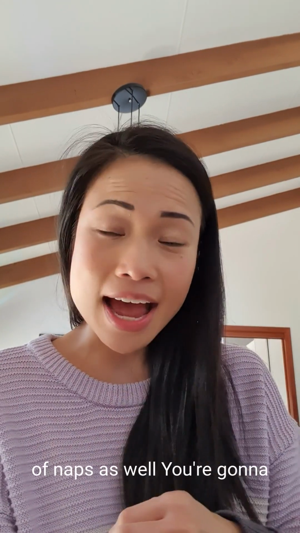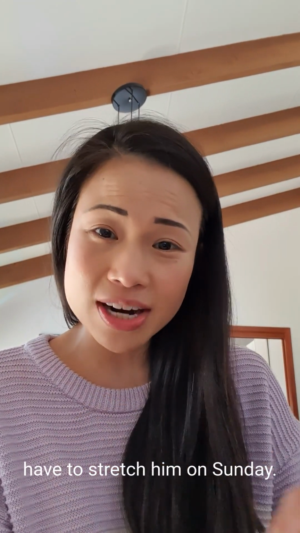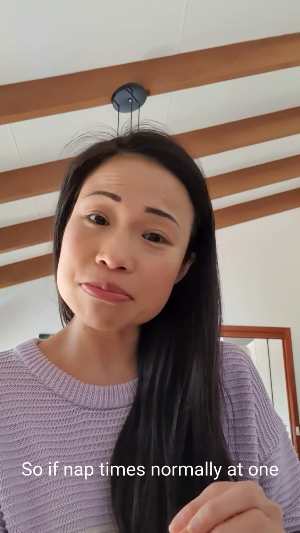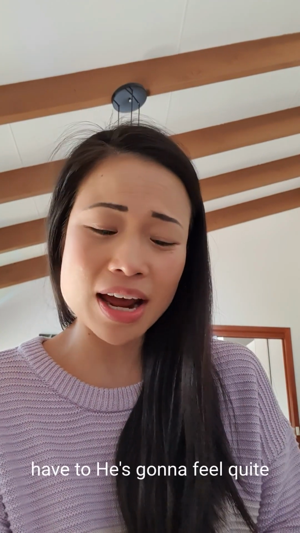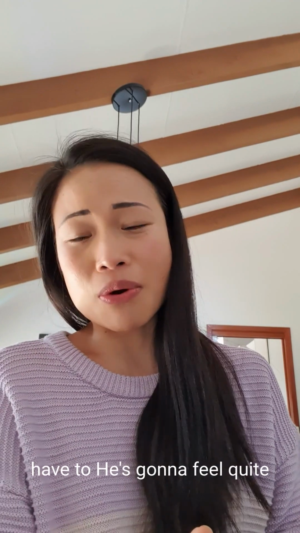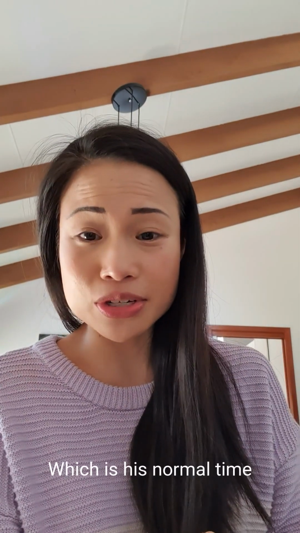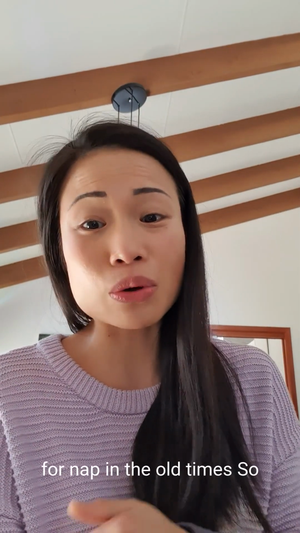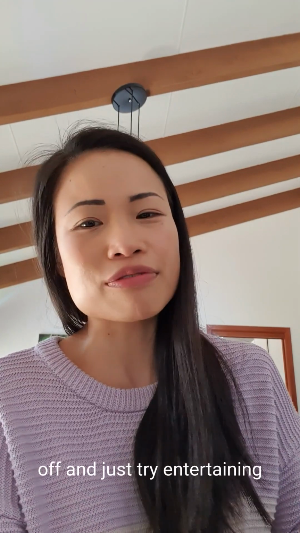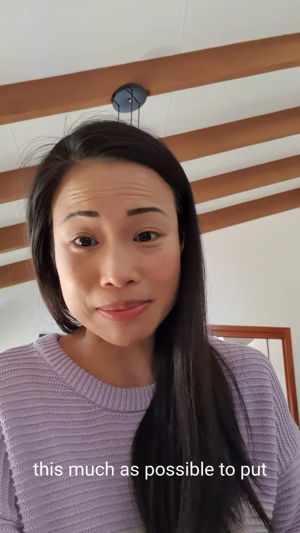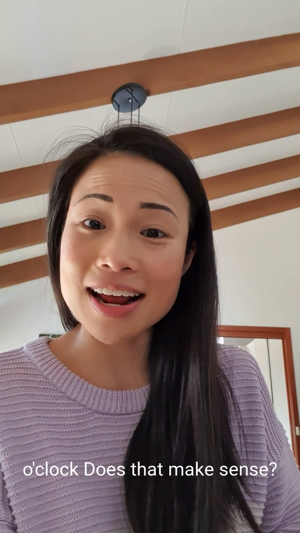And then in terms of naps as well, you're going to have to stretch him on Sunday. So if nap time's normally at 1 o'clock, for example, he's going to feel quite tired around 12 o'clock, right, which is his normal time for nap in the old time. So you're going to have to just hold off and just try and entertain him as much as possible to be able to put him down at 1 o'clock.